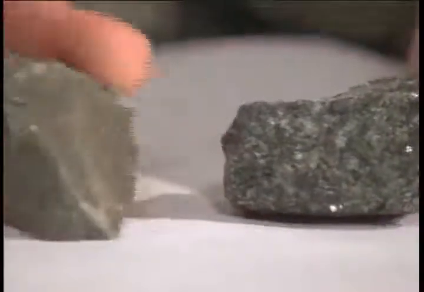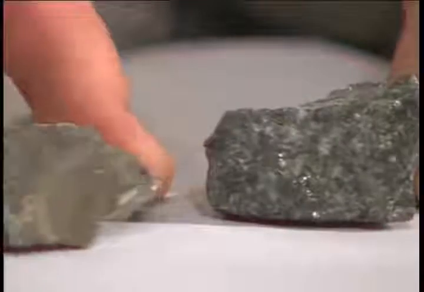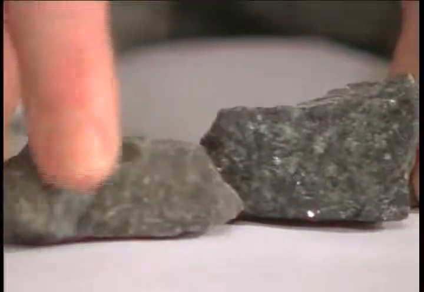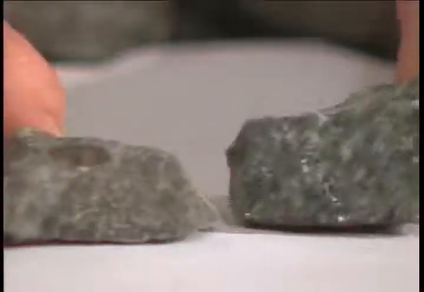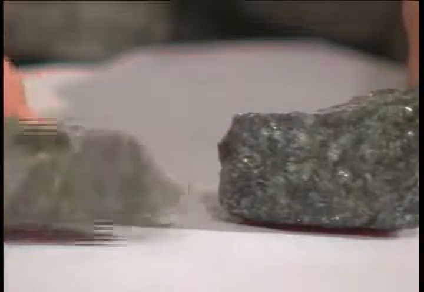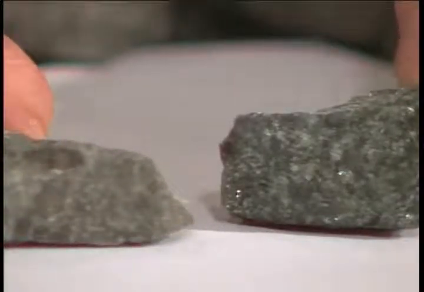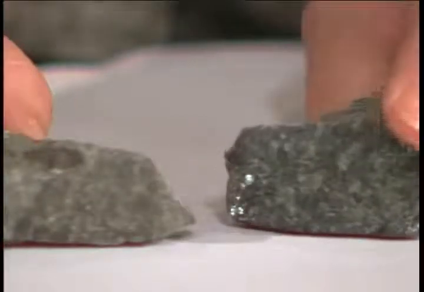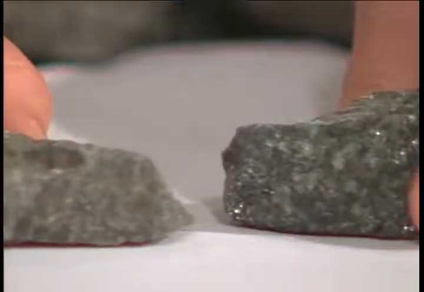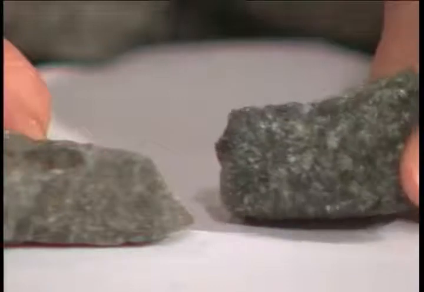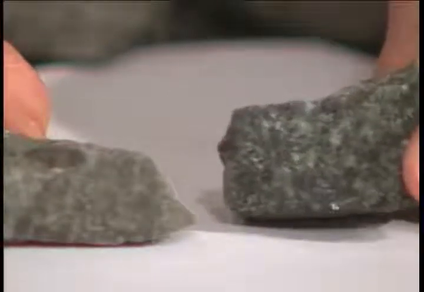Okay, let me move this guy around so we can maybe see some of his little, there we go. Here we have nice large crystals, and on this side we have crystals that are smaller. Which one cooled inside the earth? This guy, right? Because we have larger crystals. This would be a phaneritic texture.